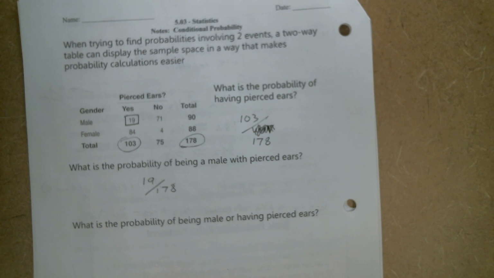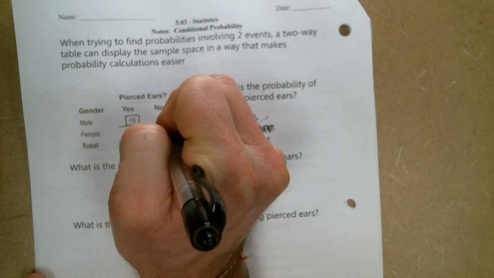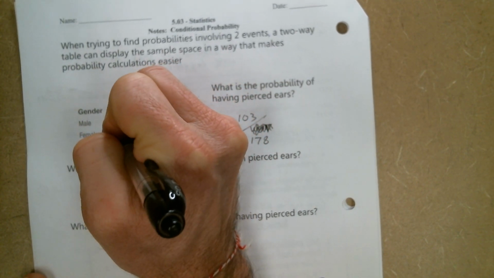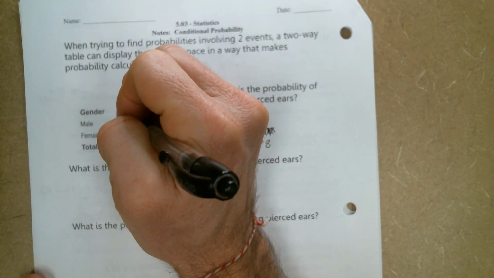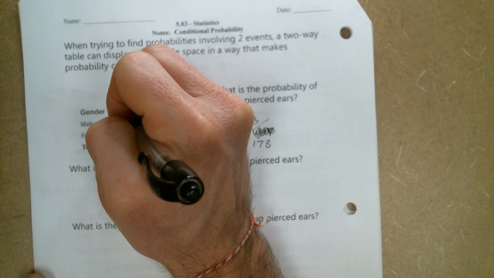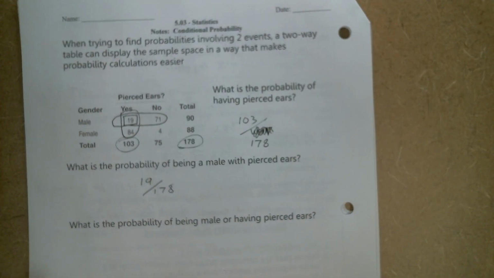And then this last one says, what is the probability of being male or having pierced ears? So now we're looking at 2 different situations. We're looking at this one right here. That's the probability of being male. And we're looking at the probability of having pierced ears, which is these 2 right here. And this, I think, kind of visually highlights the double counting problem, is that 19 falls in both pieces.